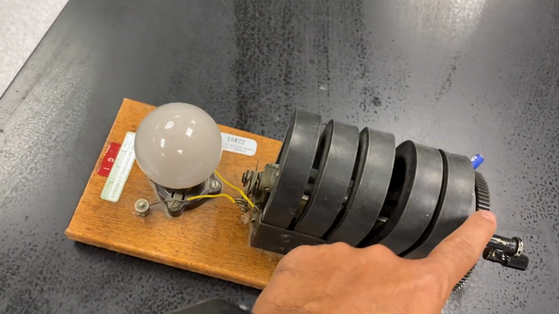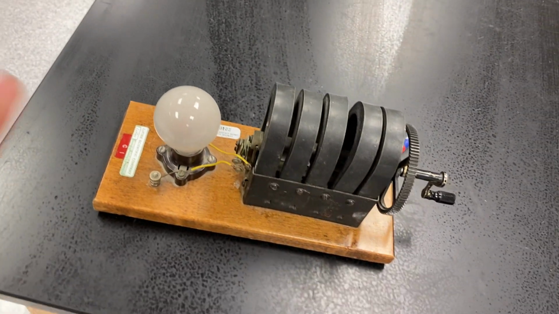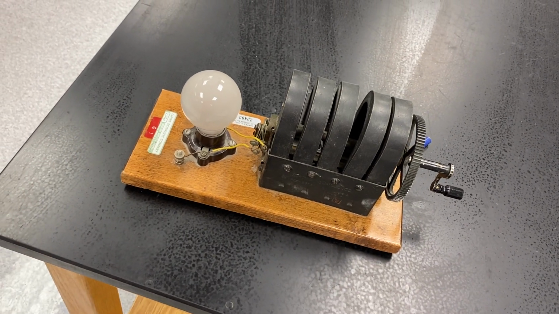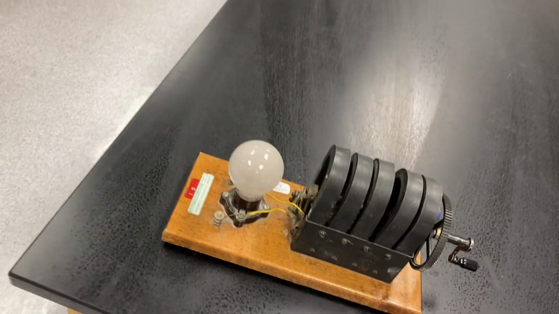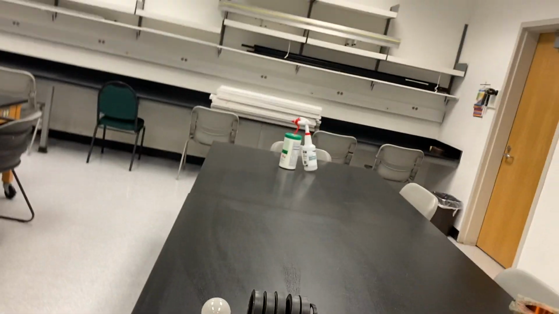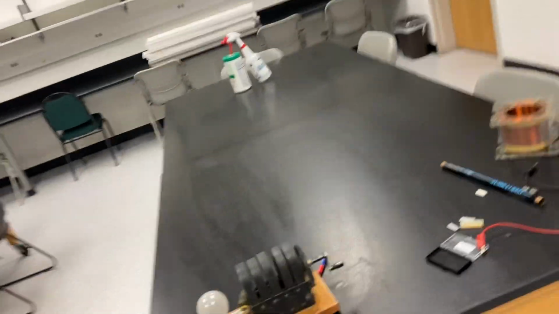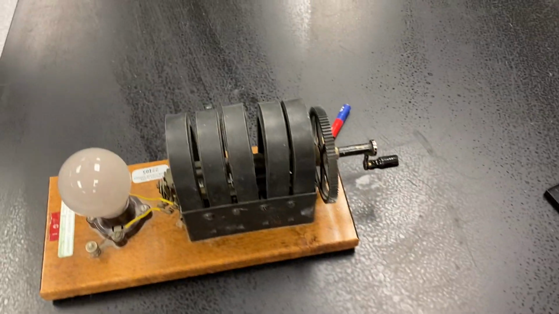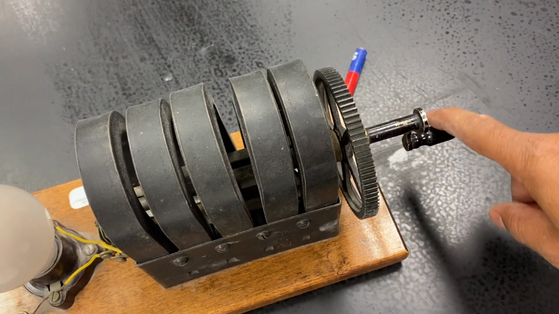These are the magnets. Okay, and there is a coil inside there, but there is no source of electricity there. So if I change the magnetic flux linked with the coil inside there, what I have to do is rotate this. You see there is a handle right here. I have to rotate this.